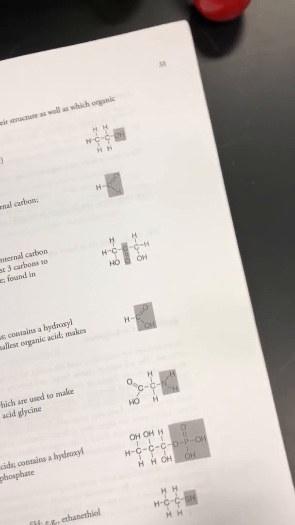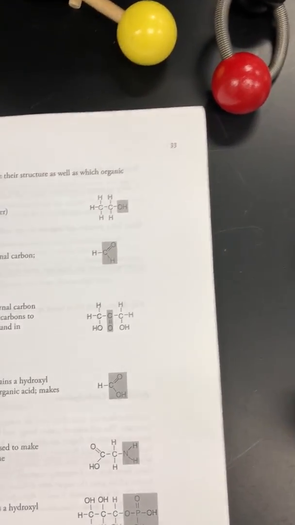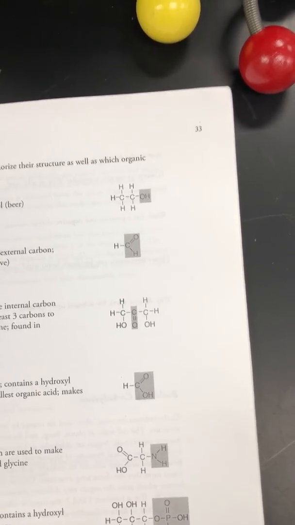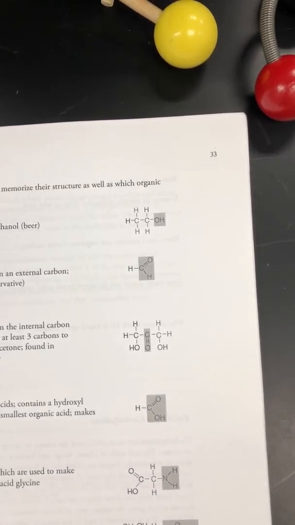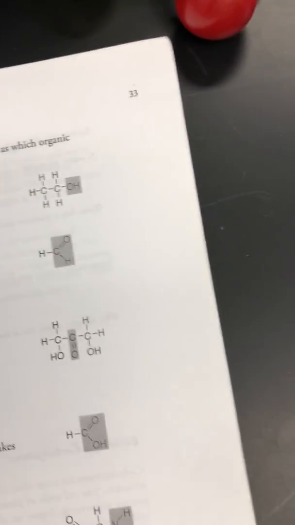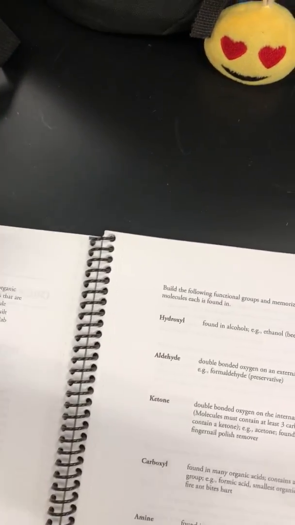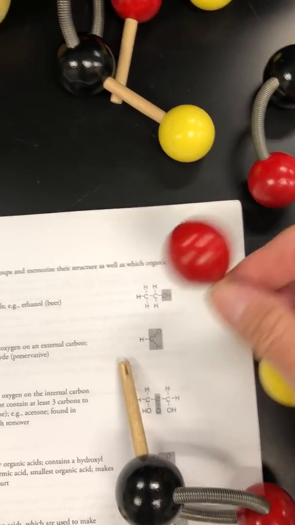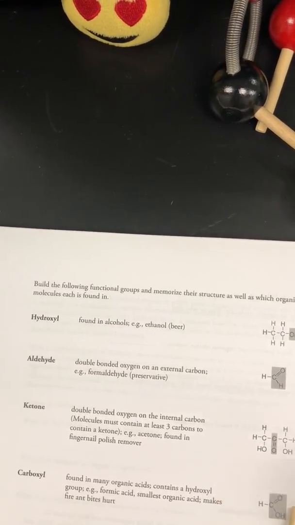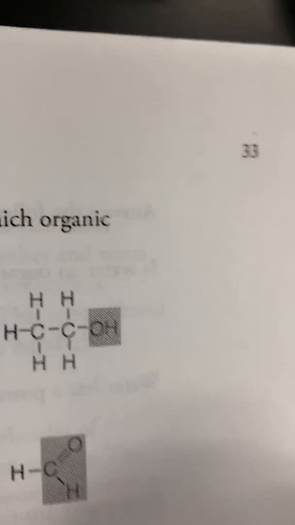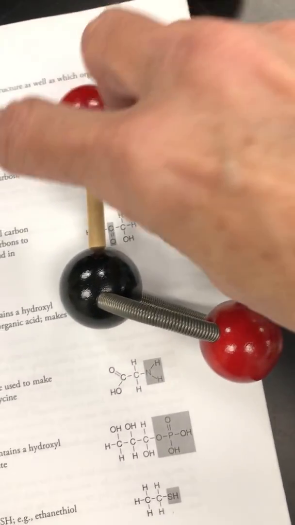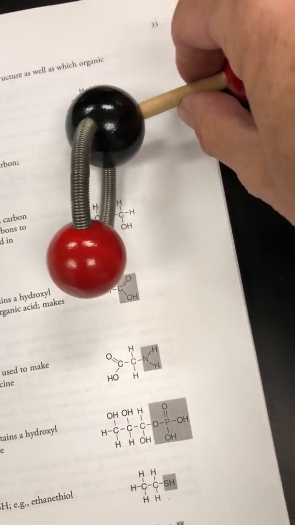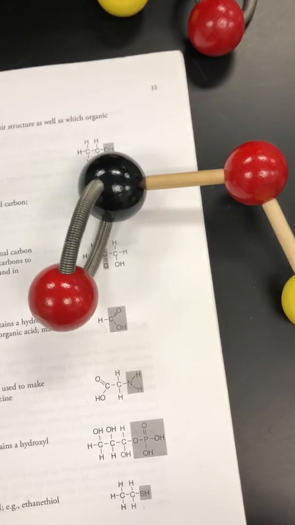Here's a carboxyl group. A carboxyl group has a carbon linked to an oxygen, and so I believe, let me see where my carboxyl group is. Oh, here it is. And I lost my hydrogen. I know I have a hydrogen around here somewhere. Oh, wait a minute, here it is. It's attached sort of like this. Wait, hold on, I can get this done. It's a little bit of a pain. Here it is. This is one thing about these models, they fall apart really quickly. So that's my carboxyl group.